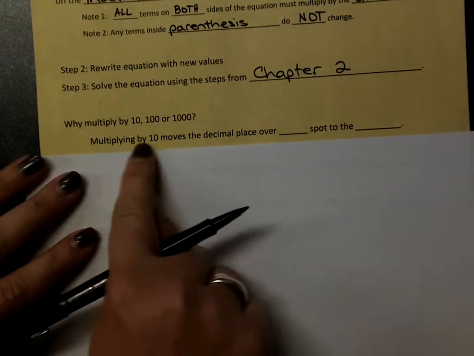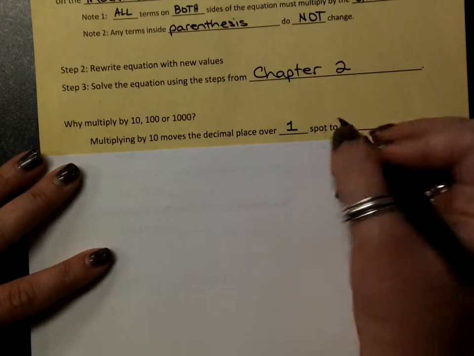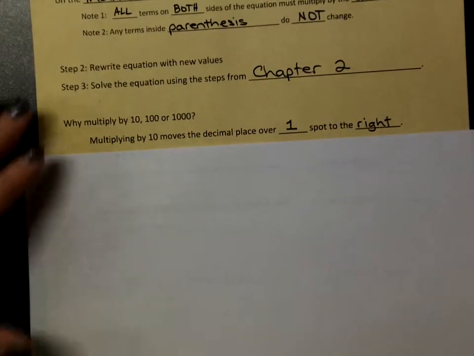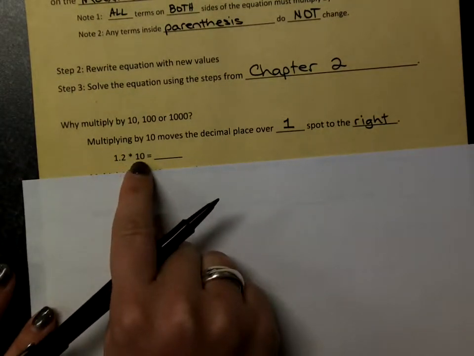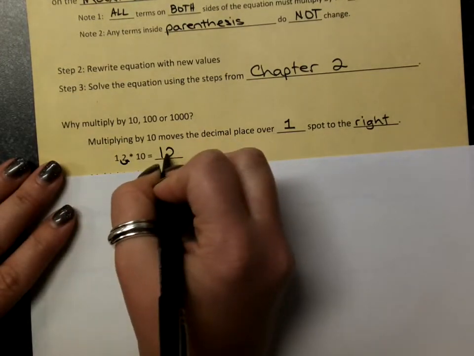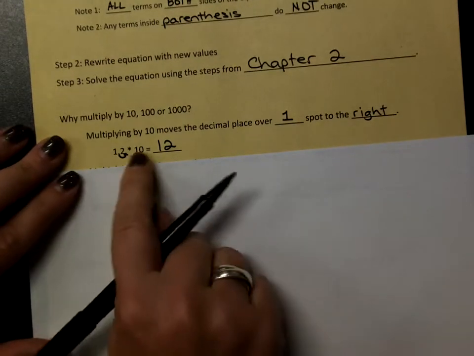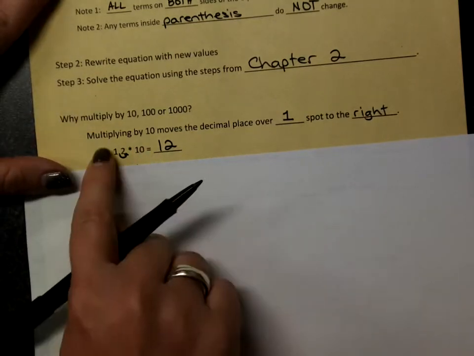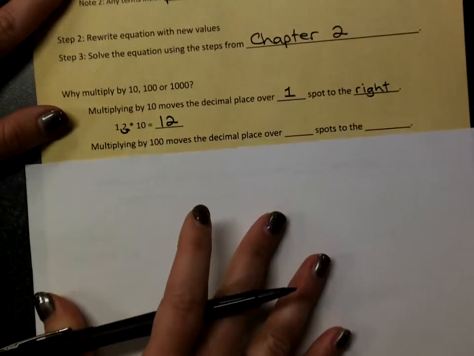So multiplying by 10 moves the decimal place over one spot to the right. One spot to the right. So if I had 1.2 and I multiplied by 10, what that's going to do is move that decimal place over here, and it's going to become 12. So I'm moving the decimal point one place by multiplying by 10. Dividing does the opposite. It moves it to the left, but we'll get there in just a second.